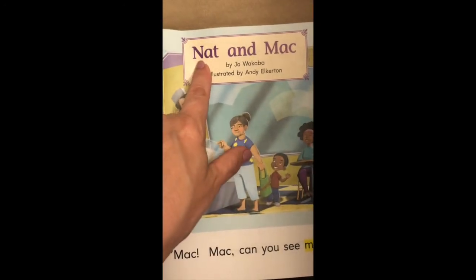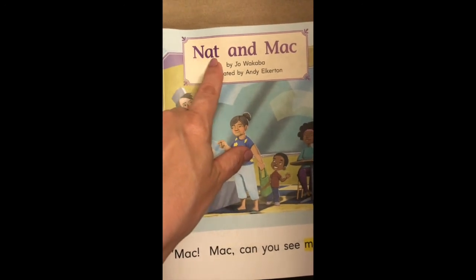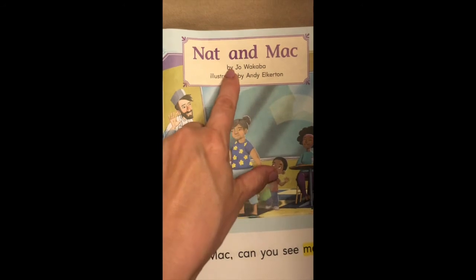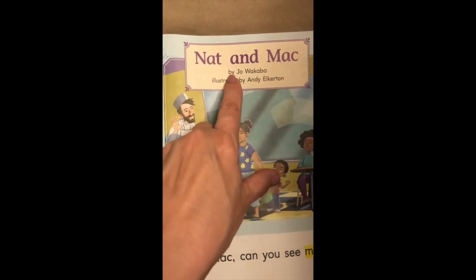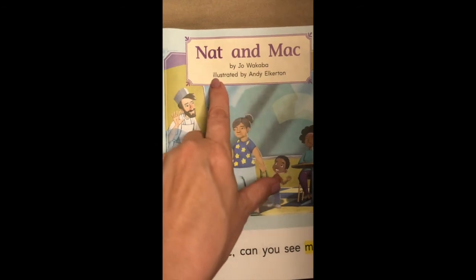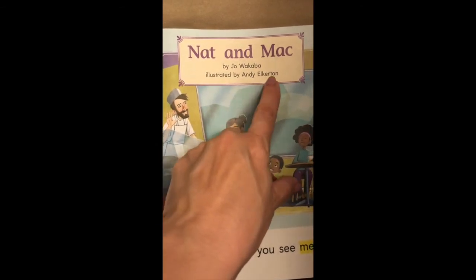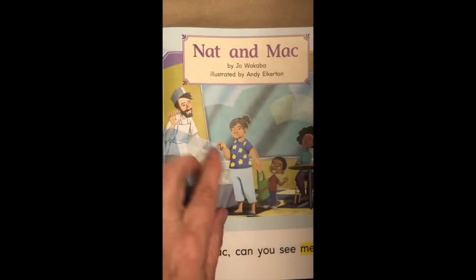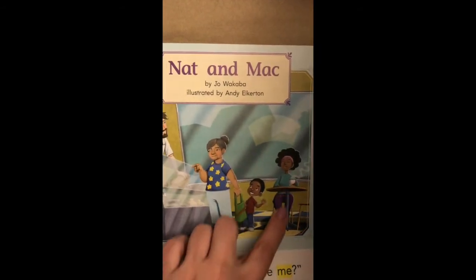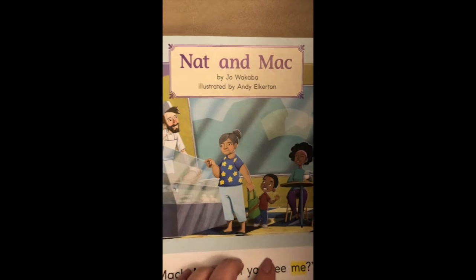The title is up there. Nat and Mac. Then we have the author and the illustrator by Joe Wakaba, illustrated by Andy Elkerton. Now the picture also gives us a clue to help us when we're going to read the sentences.